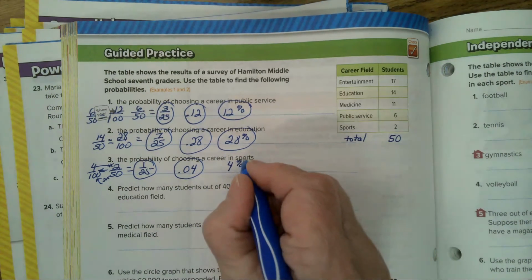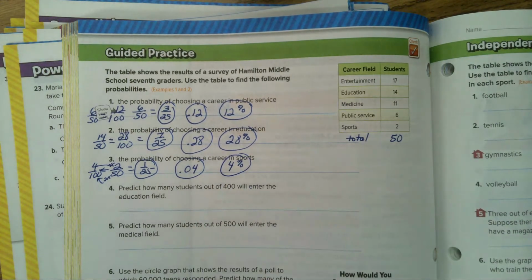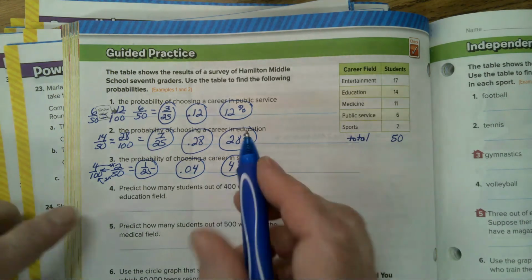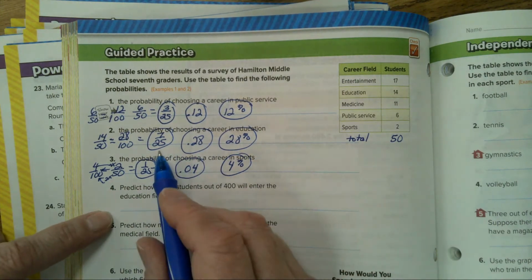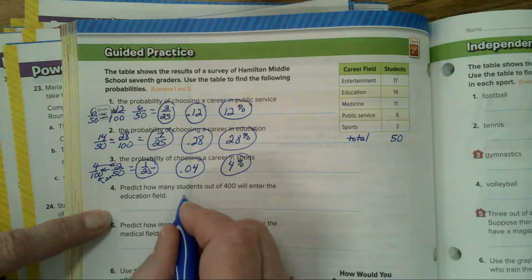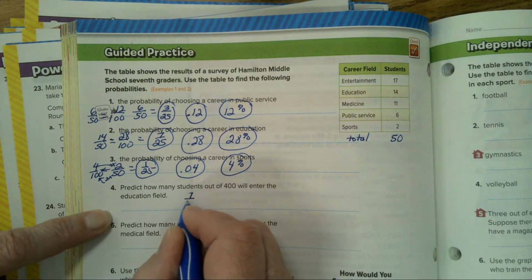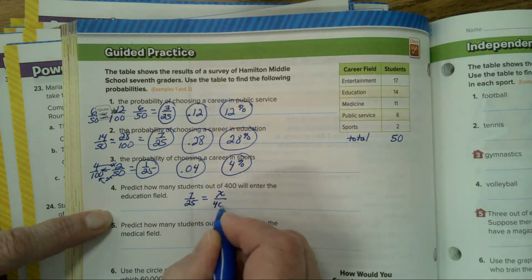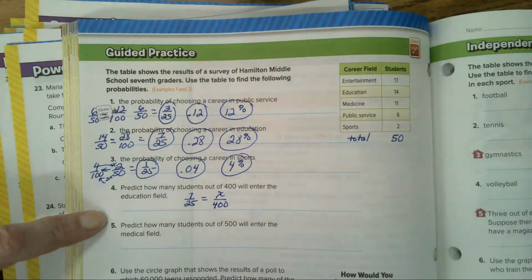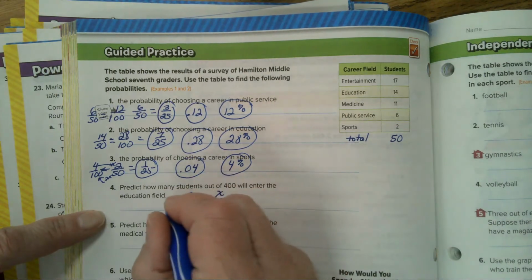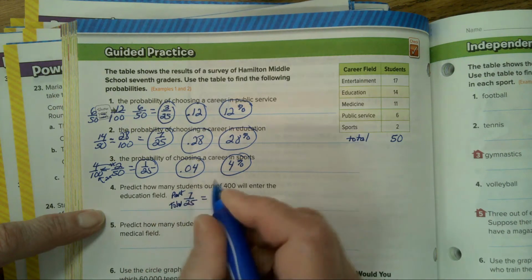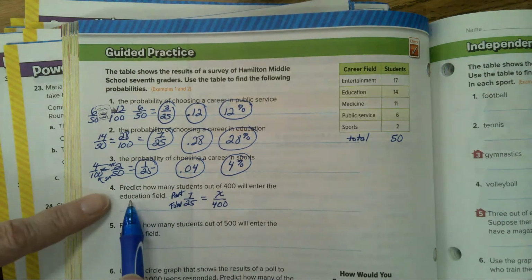Let's go on to number 4. Predict how many students out of 400 will enter the education field. Here we have 7 over 25. So you could do 7 over 25 equals X over 400. Got that? 7 is the part, 25 is the total. So 7 out of 25 are going into the education field.